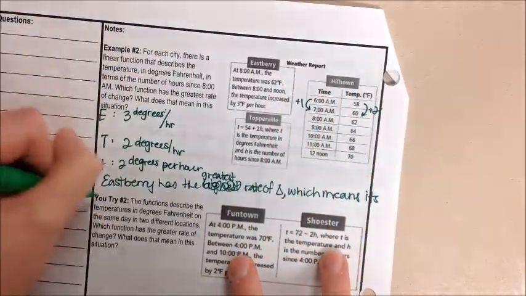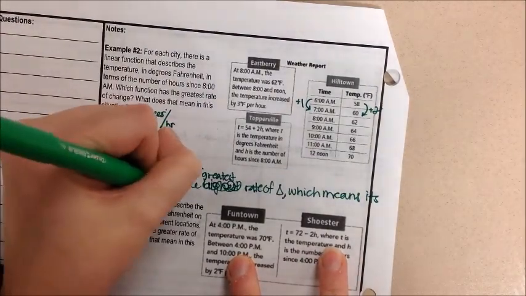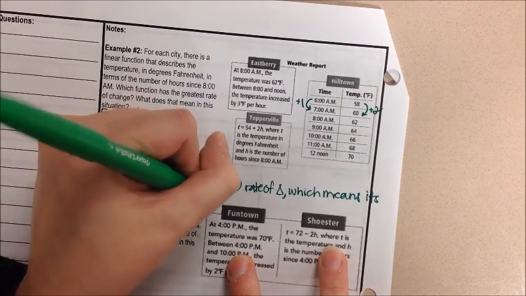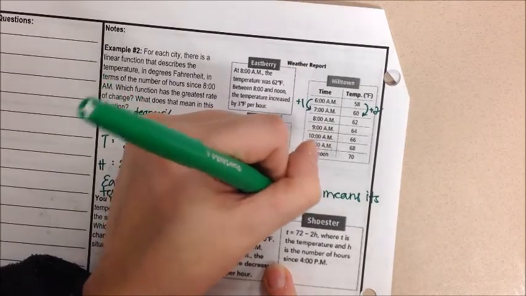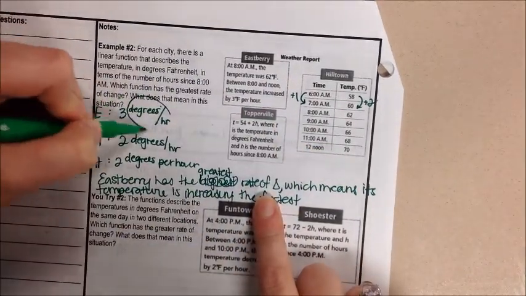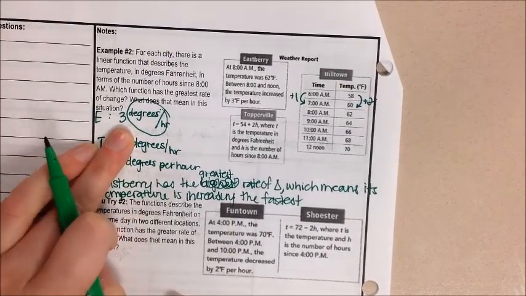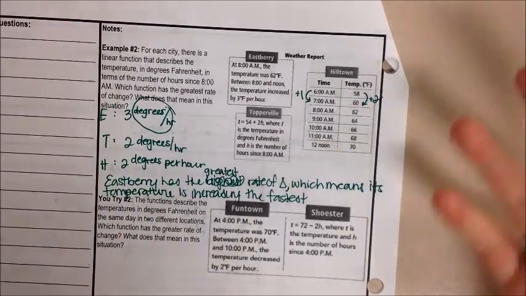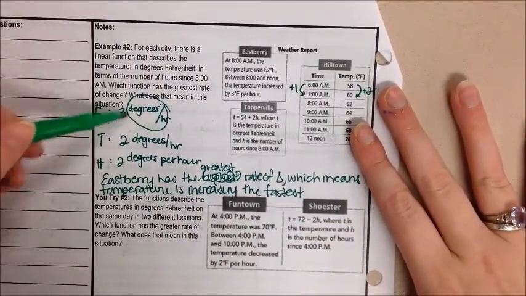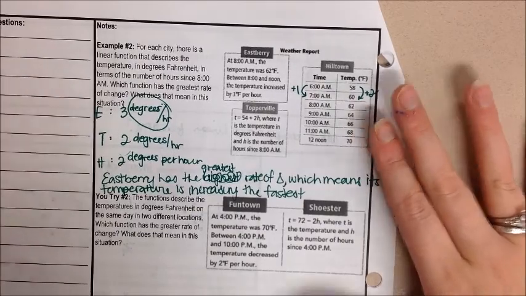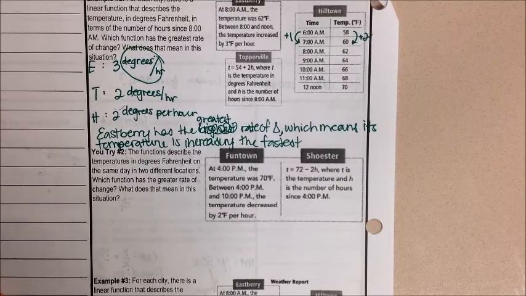its temperature is increasing the fastest. We always want to take it back and relate it to the label on that rate of change, so that I know exactly what we're talking about. We're not talking about money here, we're talking about how fast the temperature is increasing. And 3 is more than 2. Okay, go ahead and do the try number 2.